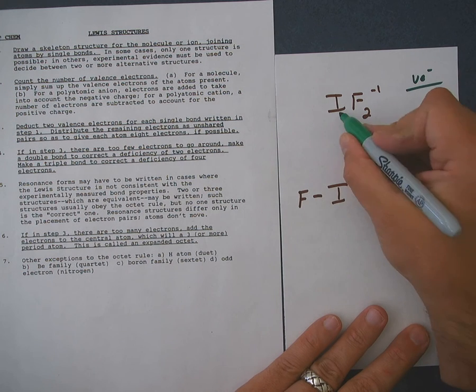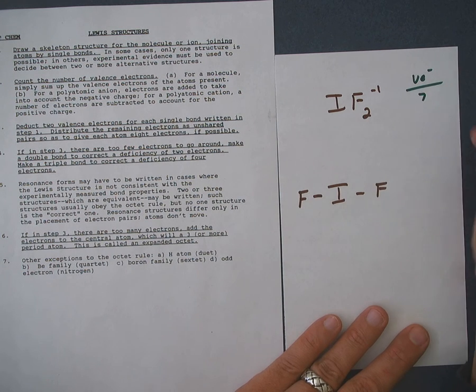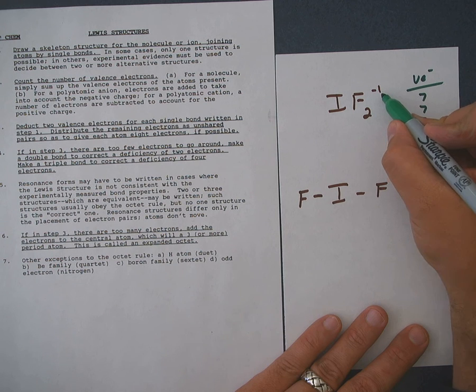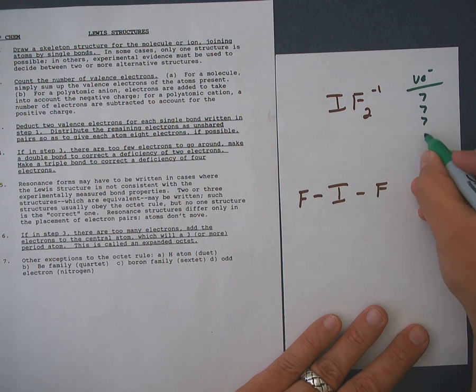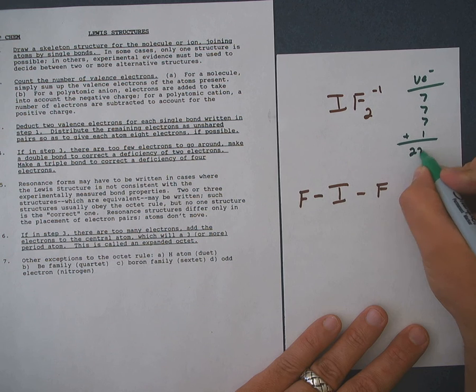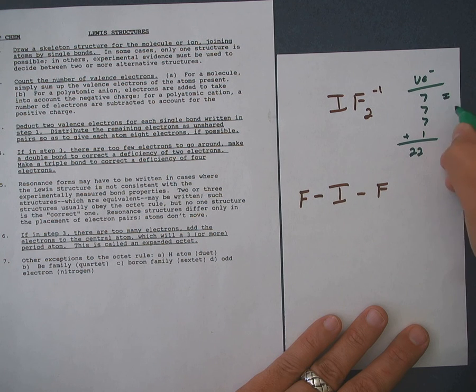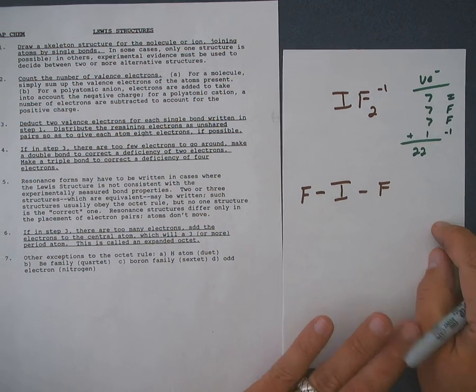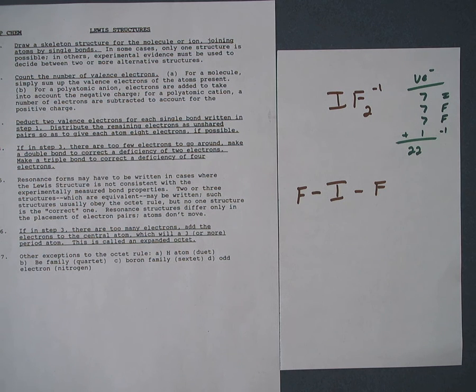So let's deal with that. Iodine contributes 7, fluorine contributes 7, the second fluorine contributes 7, and the -1 charge means we add 1 more electron. So it's 22. This came from the iodine, this came from the fluorine, this came from the fluorine, this came from the charge of this compound. I guess it's like a polyatomic ion, right? If we had a -3 charge, we would have to add 3 more valence electrons. If we had a positive charge, we would take 1 away.